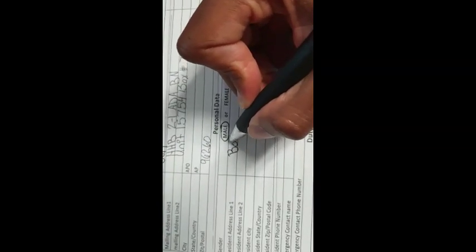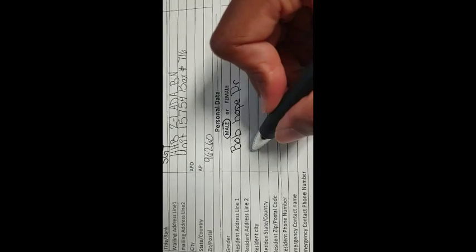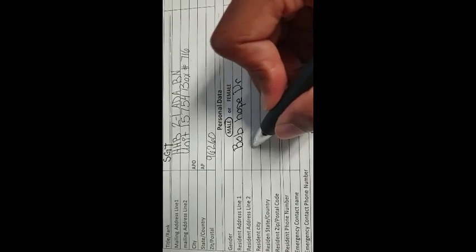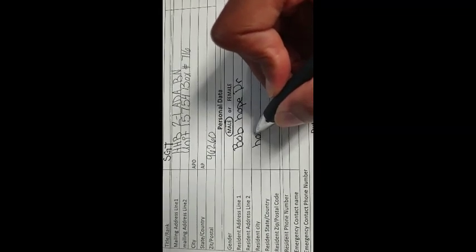For personal data, you're going to put your address from back in the States. If you do not have an address back in the States, just leave it how it is. Just leave it blank. But if you do have an address, put in your address.